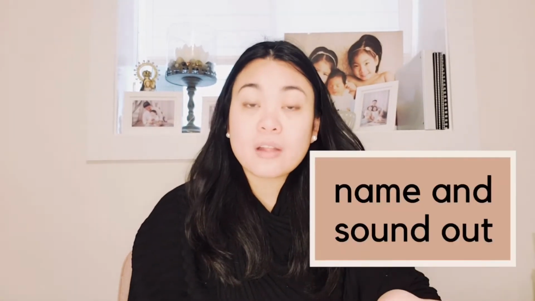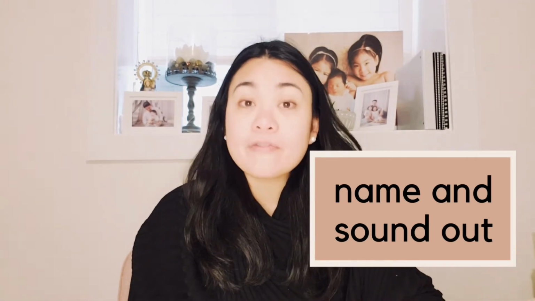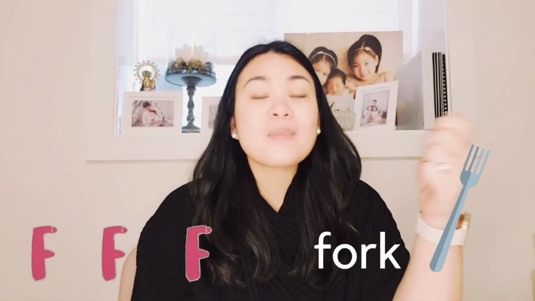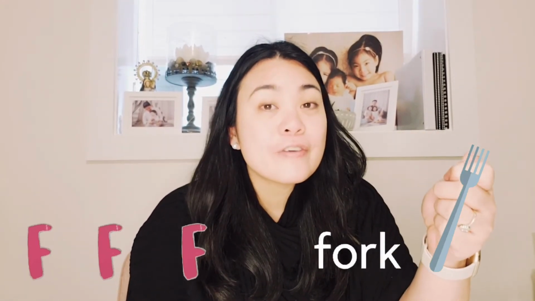Another very simple way, and something that happens every day in your daily routines, is to name the things that you give your child. For example, you're handing your child a fork. As you hand your child the fork, you say, this is a fork. It begins with the letter F. It's a fork. Therefore, you are talking about letter sounds, but not devoid of meaning. So it's not in isolation. You're practicing letter sounds, but in a context that is very meaningful to your child.